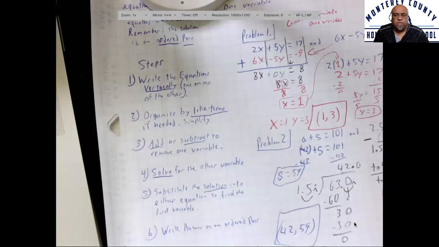Solve for the other variable. After you have eliminated one, you can solve for the other. Go back and then substitute the solution into either equation to find the first variable. If there's a hint on step 5, it would be pick the equation that's going to be the easiest to solve, and then of course write your answer as an ordered pair.